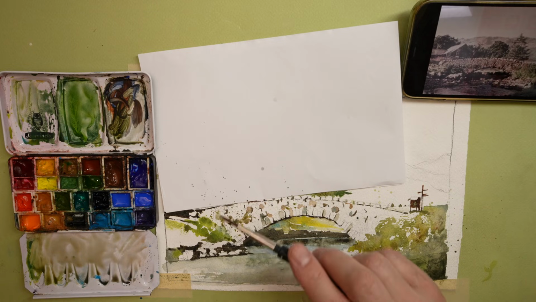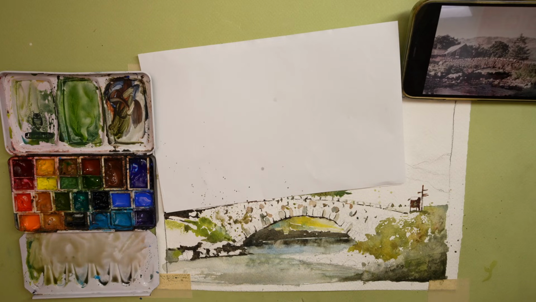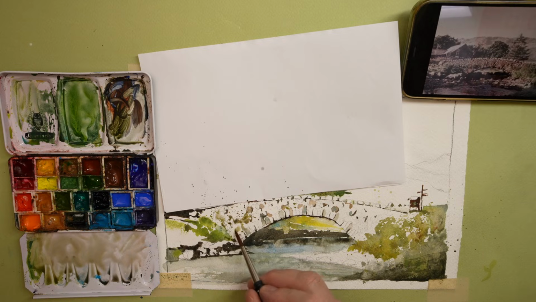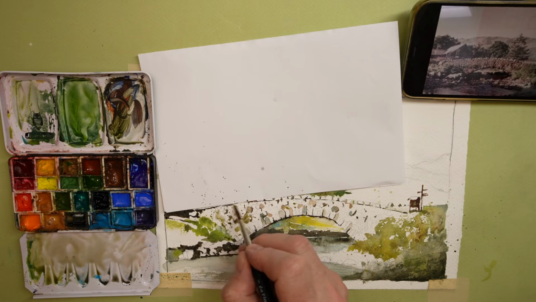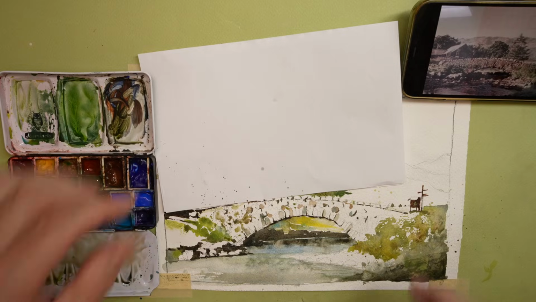You just stop short and tap, like that. Then you can take a little bit like this and dab around a little bit. And that gets you some really nice stone effects.